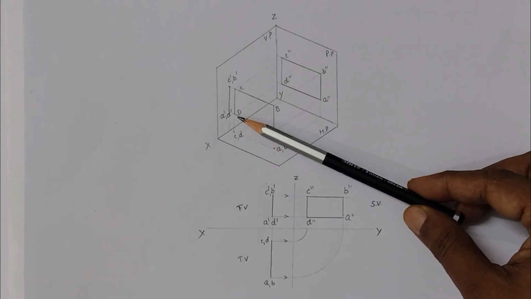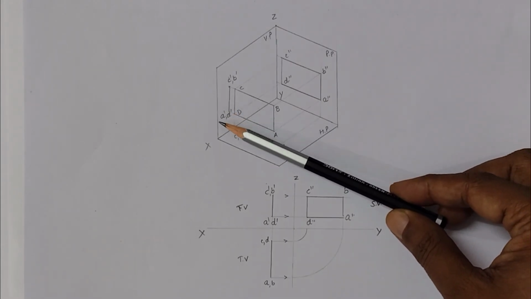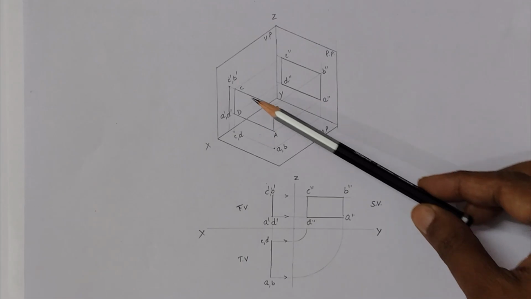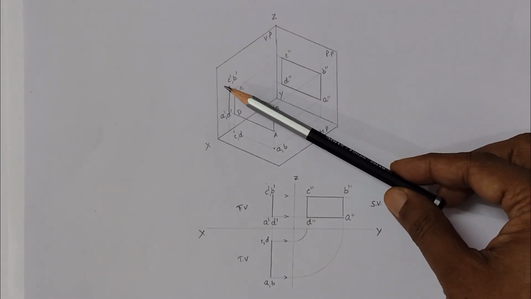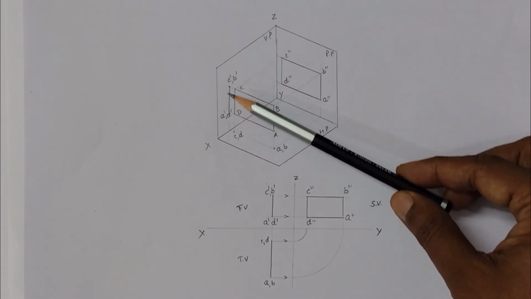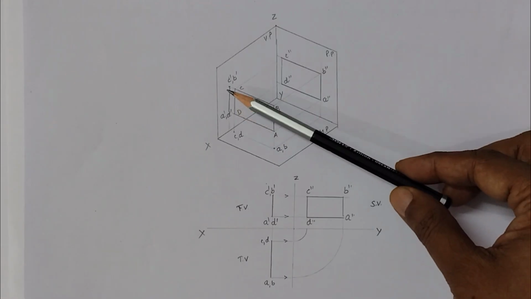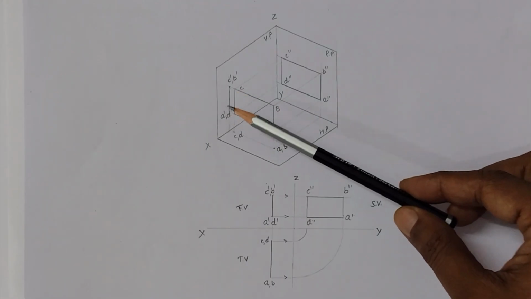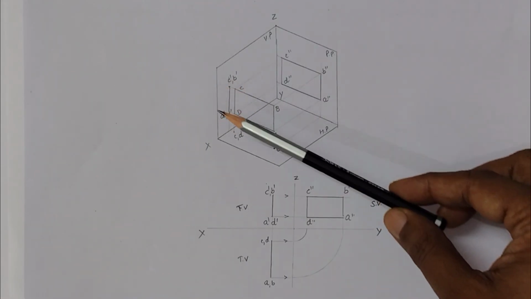So A and D will overlap. Here is A dash and D dash. Similarly, points B and C will coincide, so we can say here is C dash and B dash. When we join these two projections of points, we get the projection of the plane in the vertical plane.